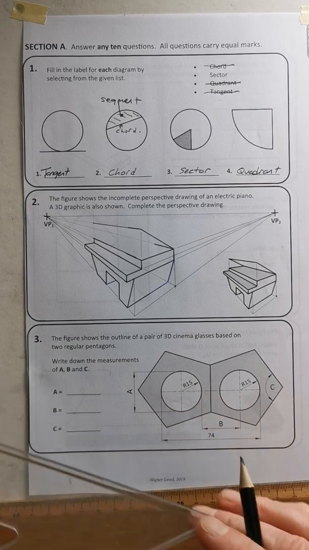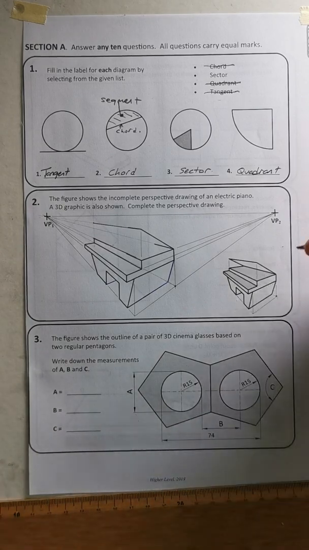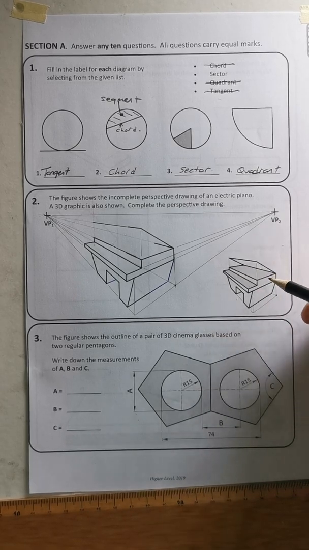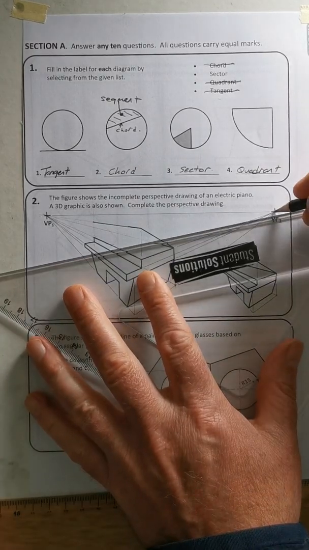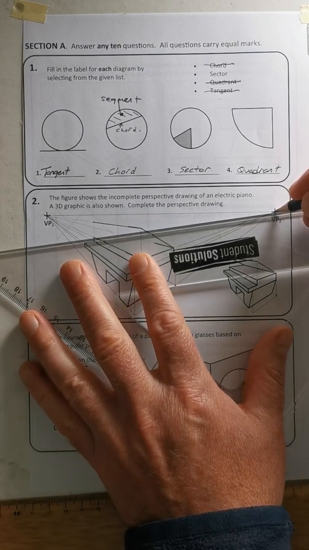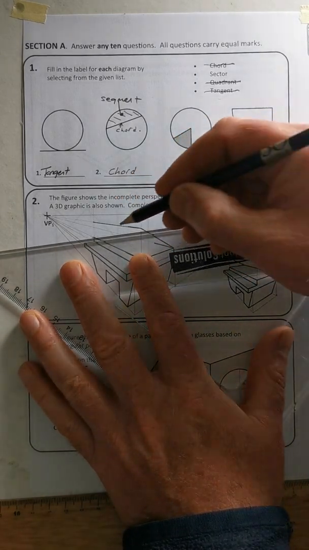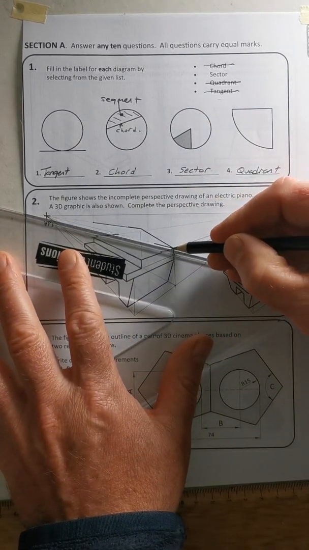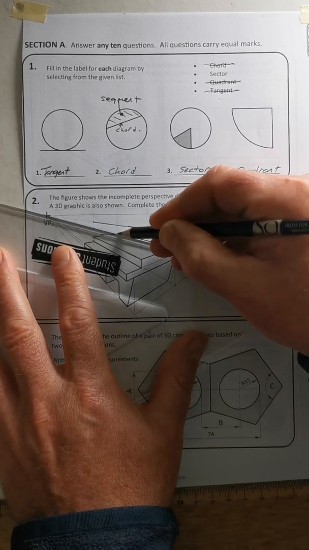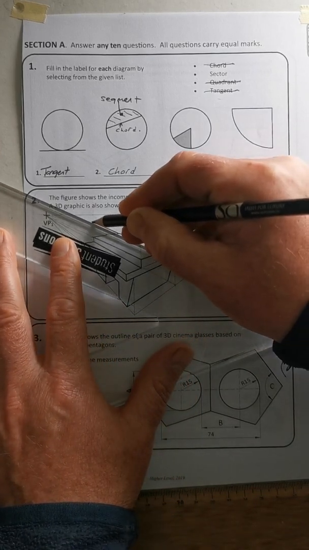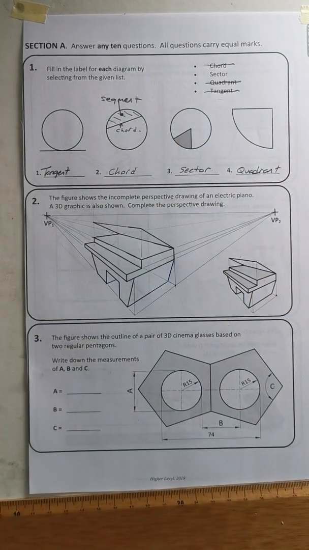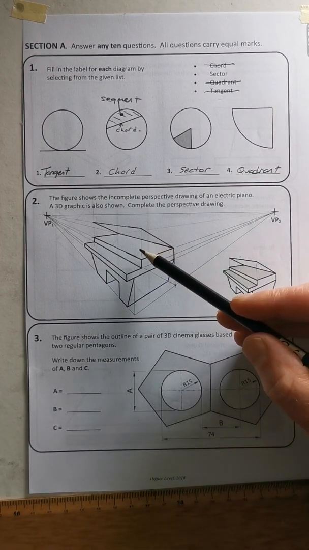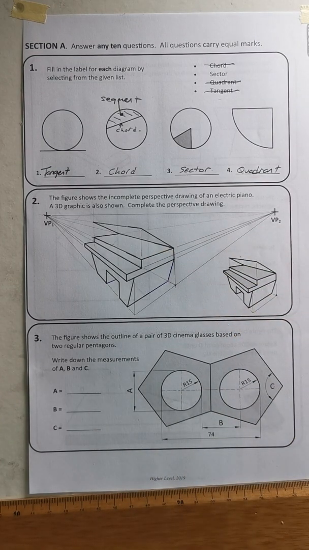Okay, so what now I need next? How to find this point here? Well, that is horizontal parallel to this, so it's going back to vanishing point 2. So it's heavy to here. So that's that flat rectangle there. And then that joins up to here. And that is, I believe, all there is to that question. So that is question 2 sorted.